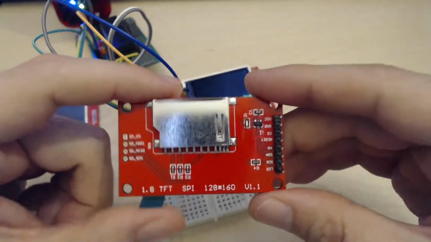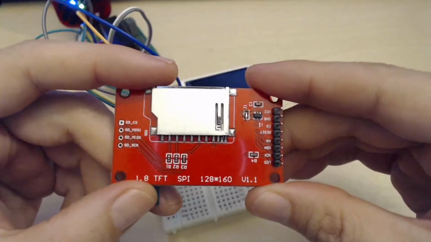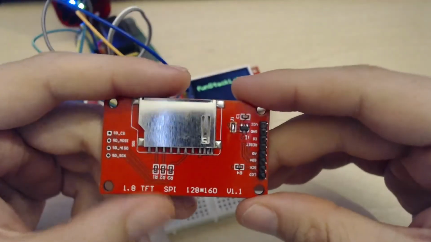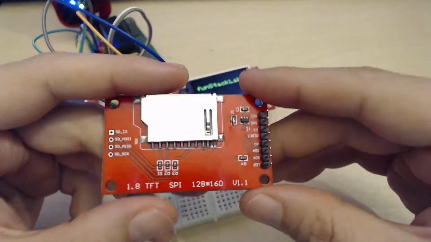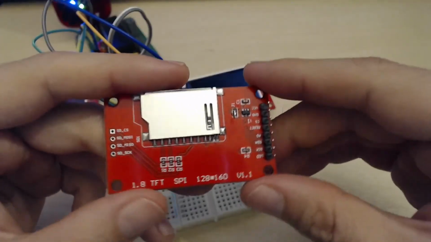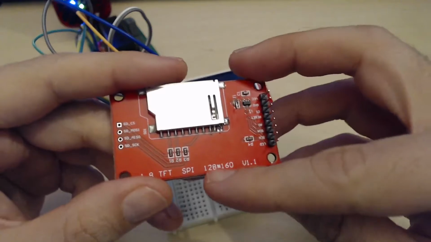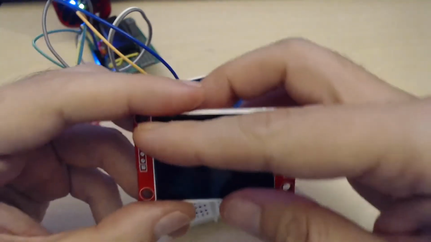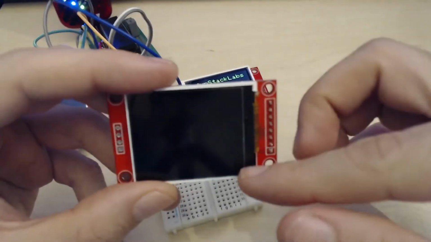Aside from that, we have the silk screen here, 1.8-inch TFT. This works with SPI. SPI stands for Serial Peripheral Interface. This is a 4-wire SPI, and it's 128 by 160 pixels. That's the count of pixels: 160 pixels this way, 128 here.